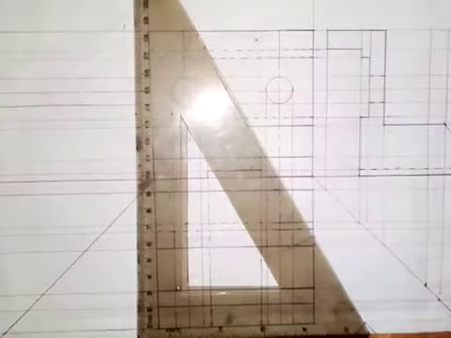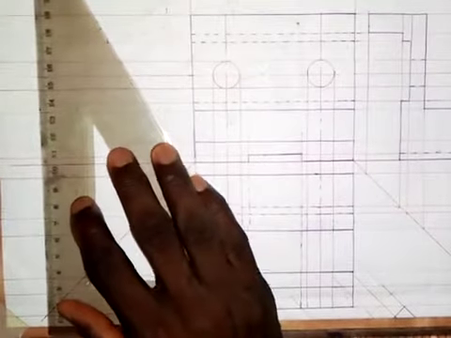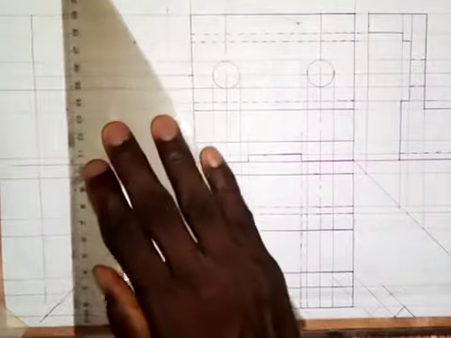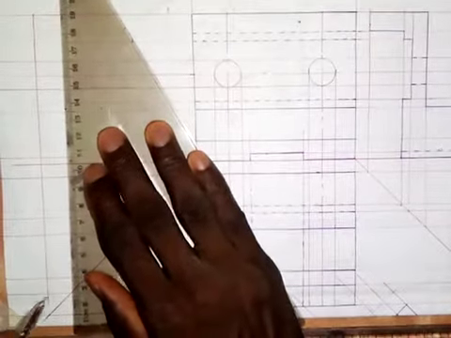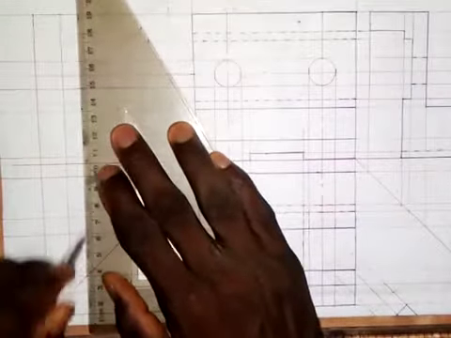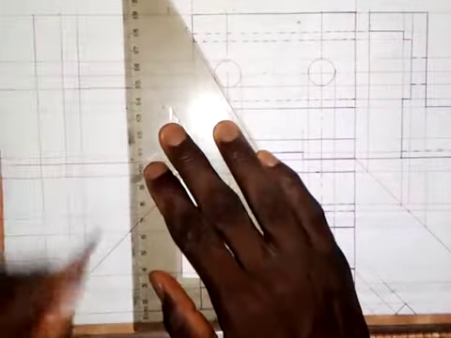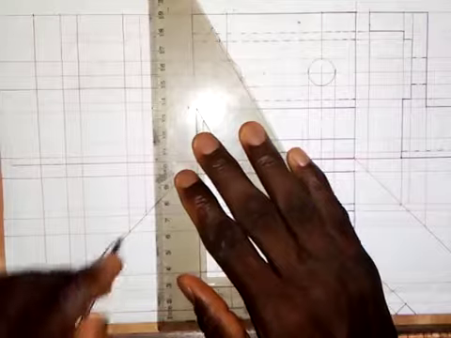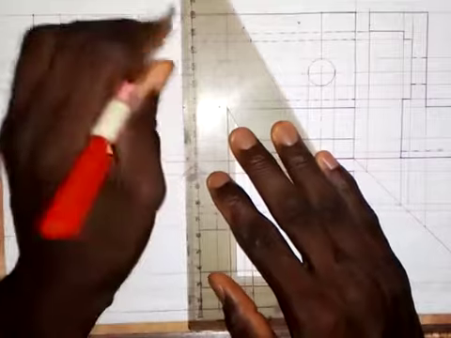From each of these points, we are going to draw a vertical line. So here I will draw a vertical line here, and from here I will also draw a vertical line. So here is a vertical line. Here is a vertical line. Okay, and then we draw a vertical line here like this.